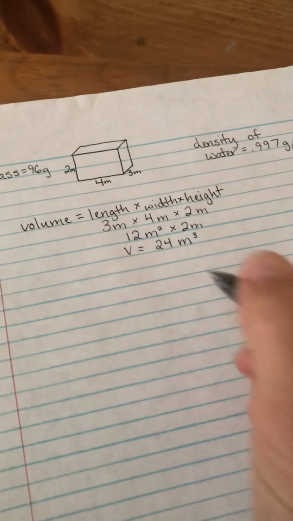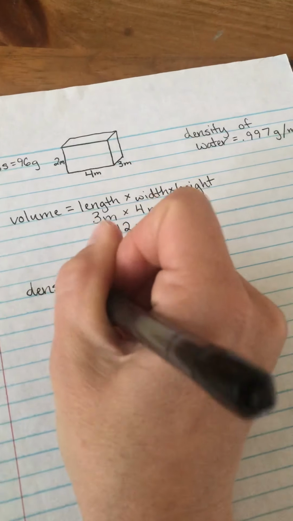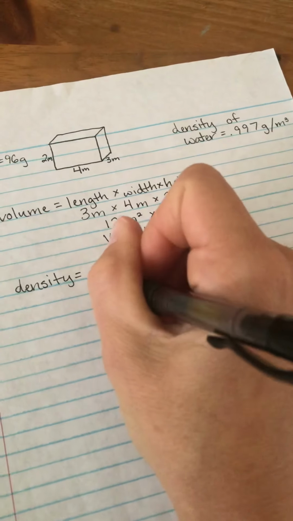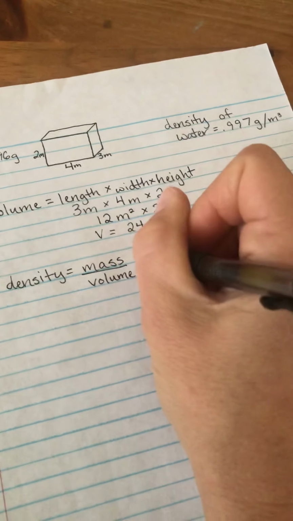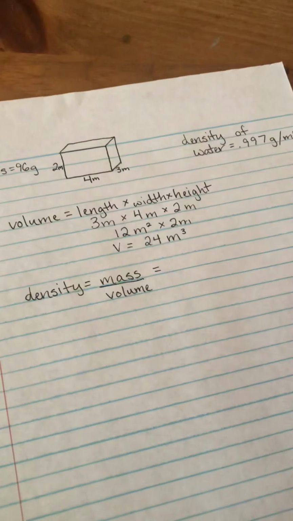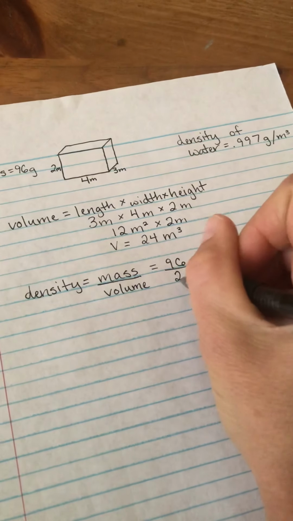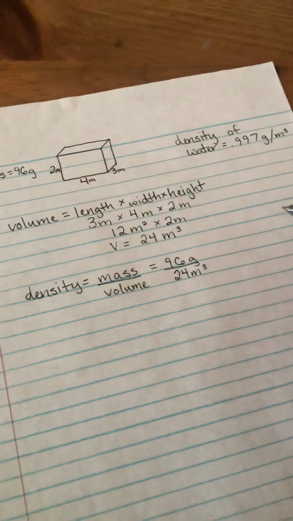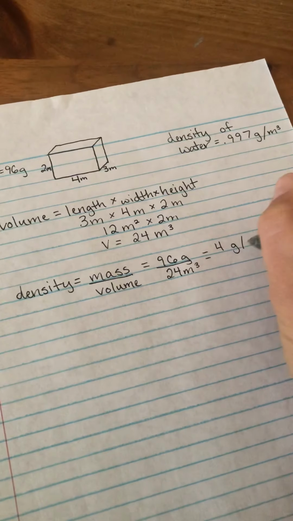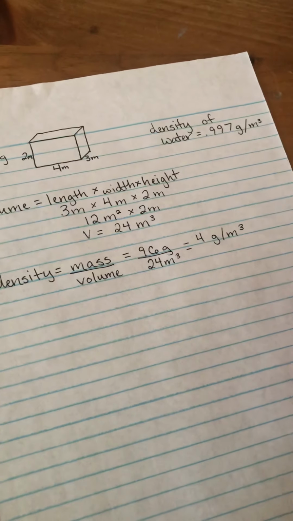Now I want to calculate density. To determine density, I take the mass of an object and I divide it by its volume. In this case, I have the mass right here. It's 96 grams. So I'm going to take 96 grams and divide it by 24 meters cubed. My answer is then going to be 4 grams per meters cubed because 96 divided by 24 equals 4.